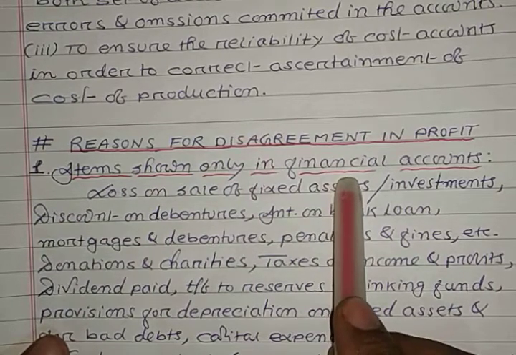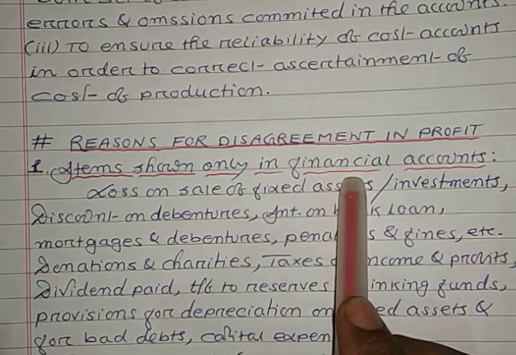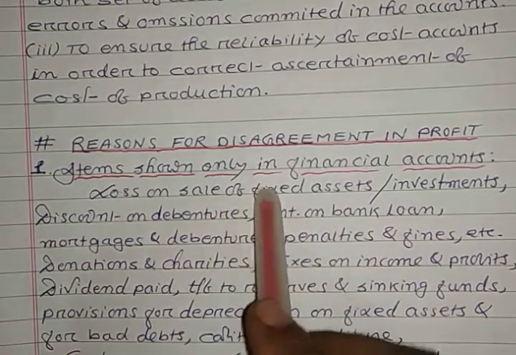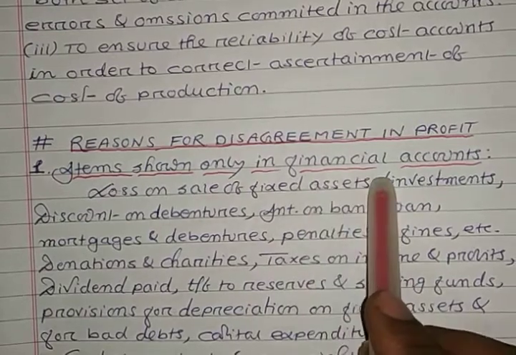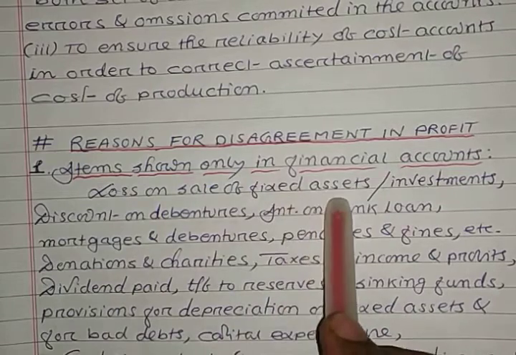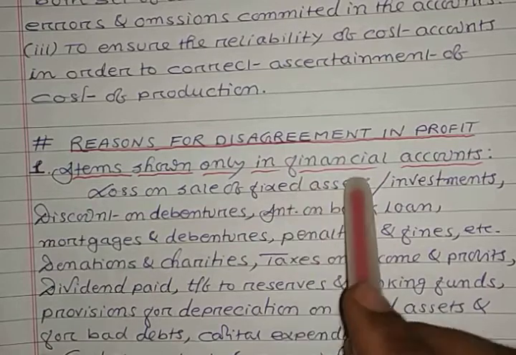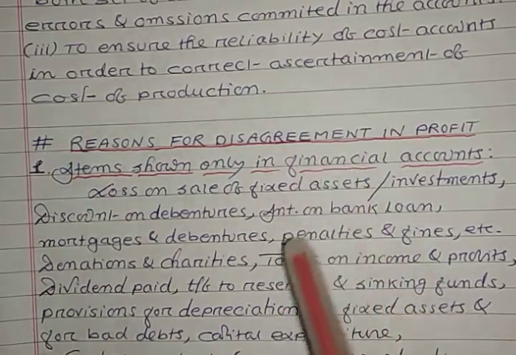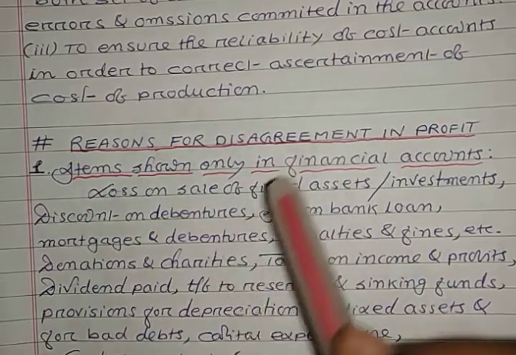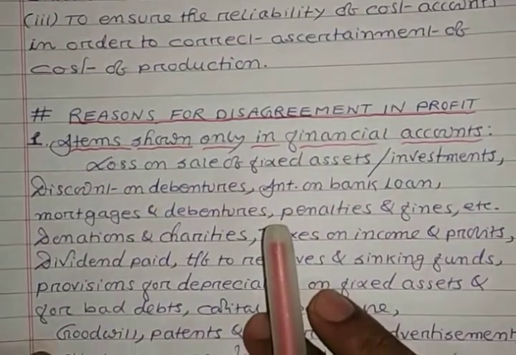Items shown only in financial accounts. That means some items of incomes or expenses are shown in financial accounts only, but they do not find place in cost accounts. So they are called purely financial charges or expenses and purely financial incomes.